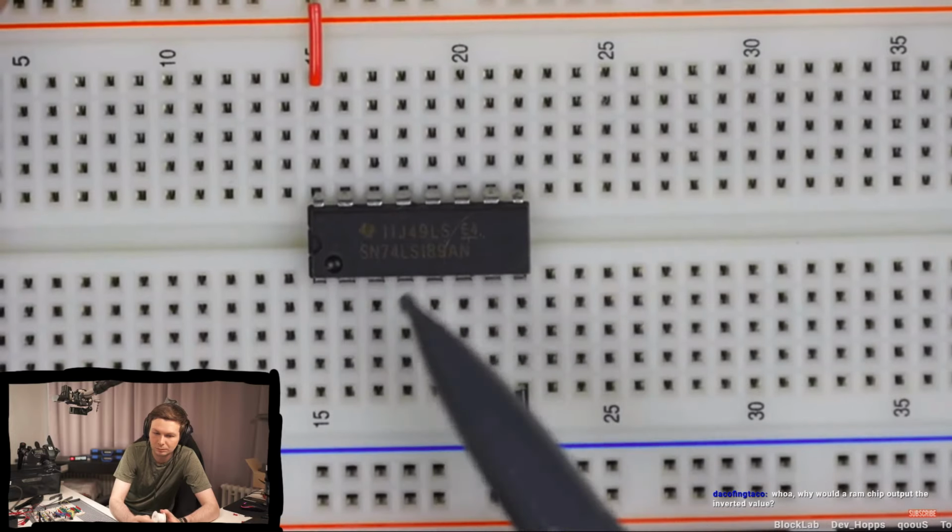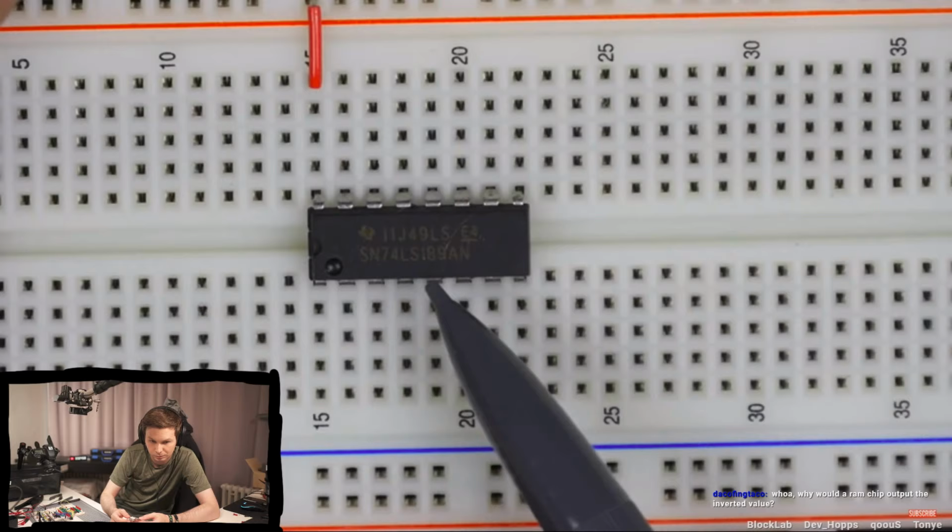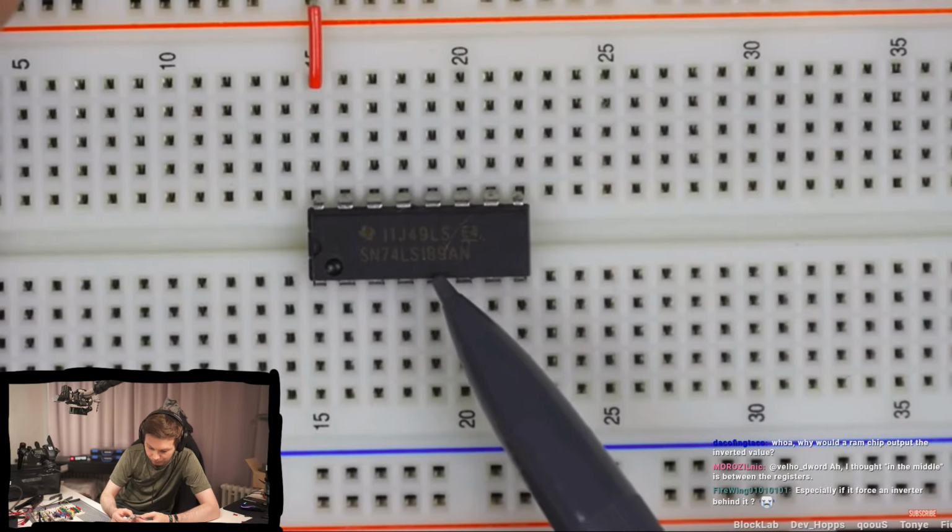And so that's the basics of how the 74LS189 works. In the next video, we'll wire this up and play around with it and start to build our RAM for our computer.